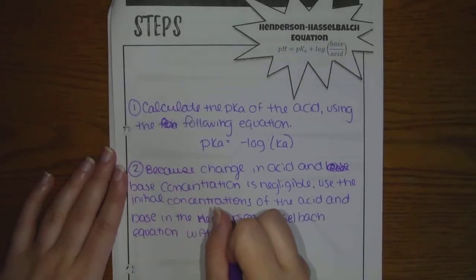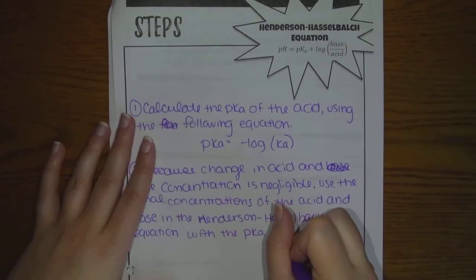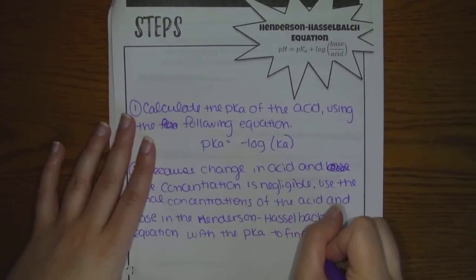And you got to make sure you have that pKa. So with the pKa, to find your pH.